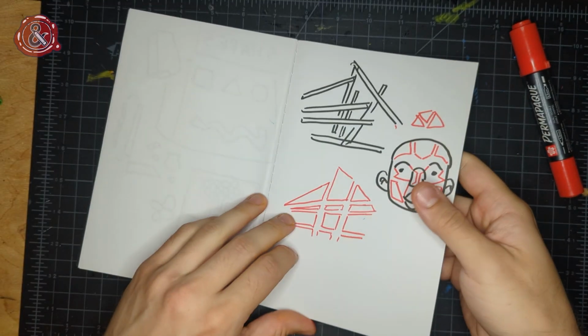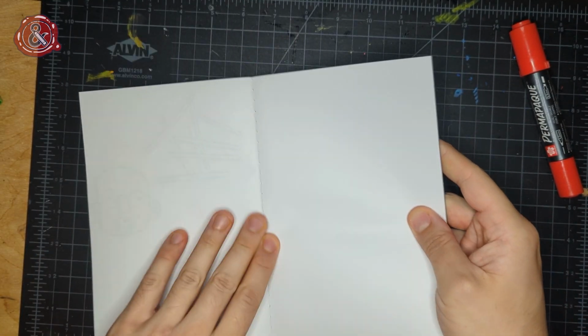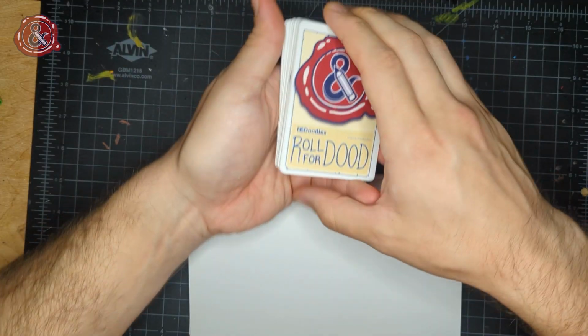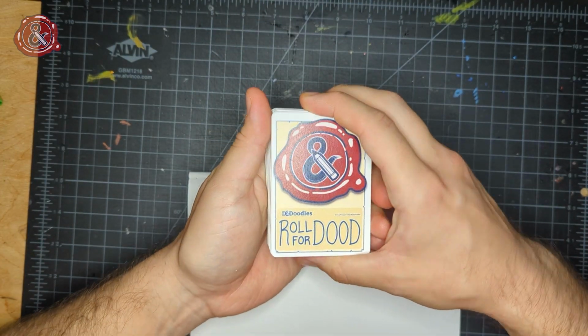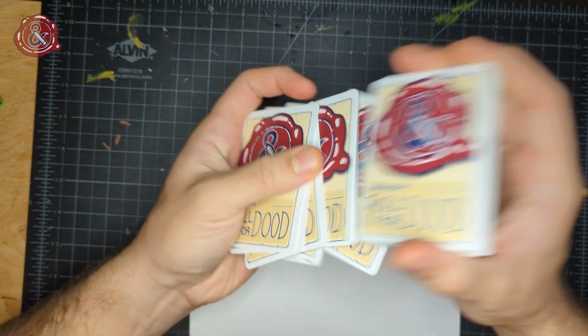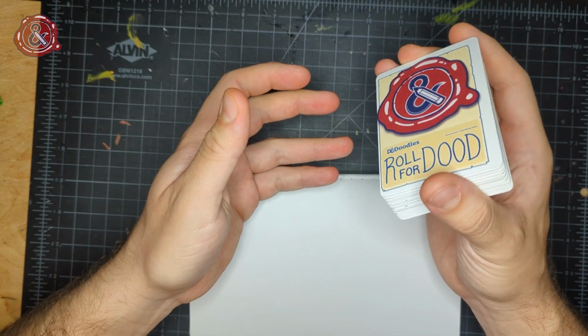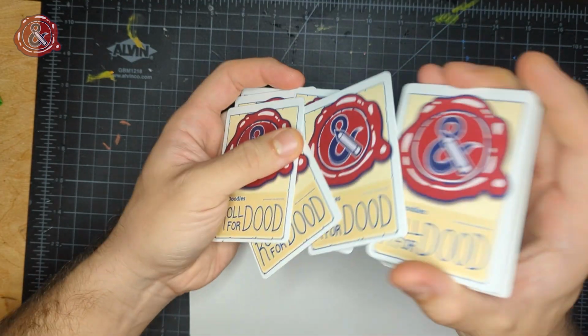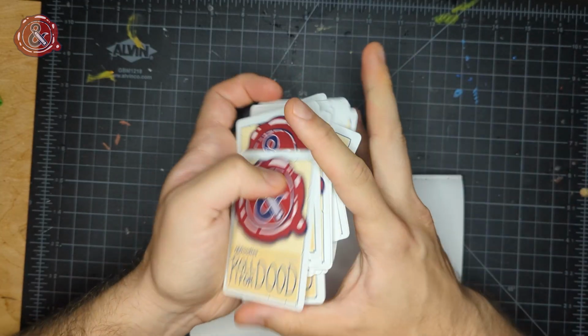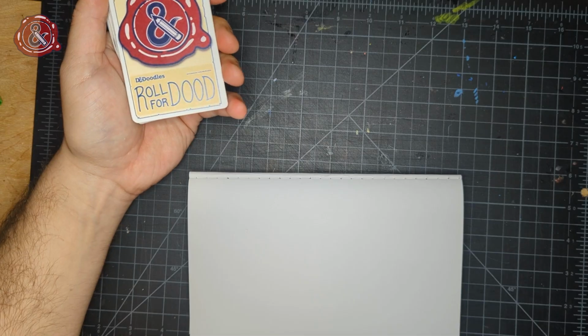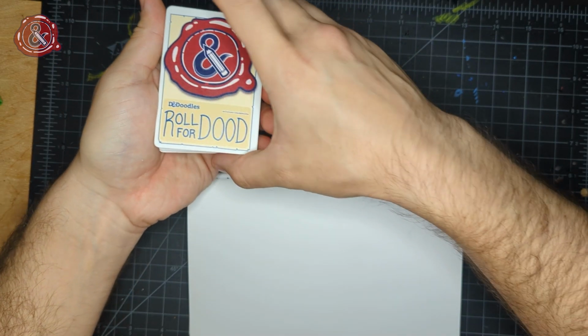Alright, so let's get to the dudes. We've got our roll for dude cards here. I'm just starting with the first 100 dudes to keep it simple. So what we're going to do is I'm going to draw 3 cards, and I will redraw the dudes, and hopefully implement some of the things we've been talking about when it comes to shapes.